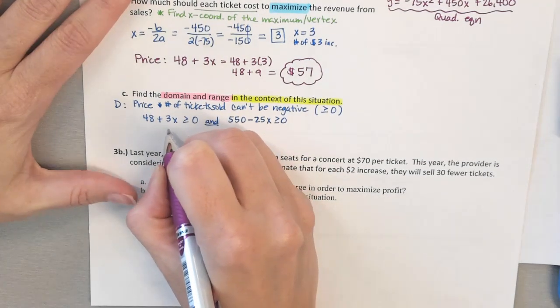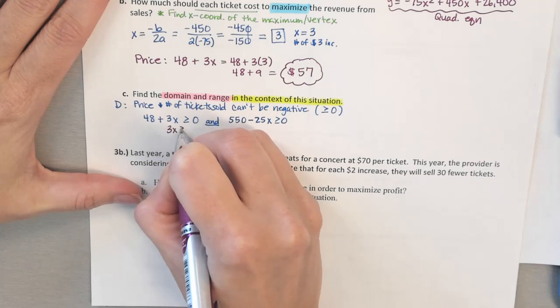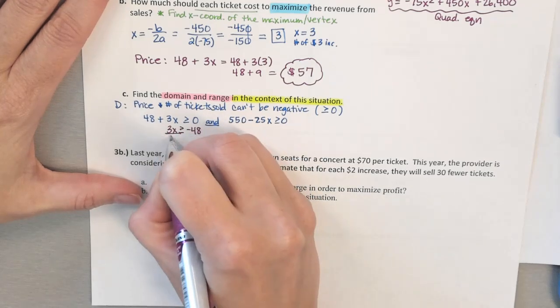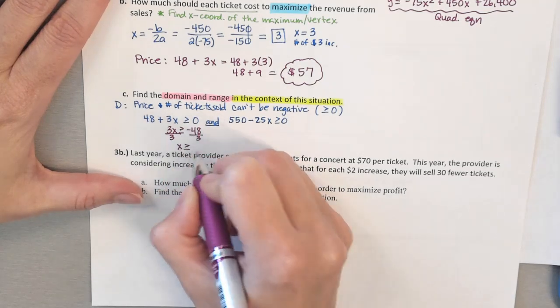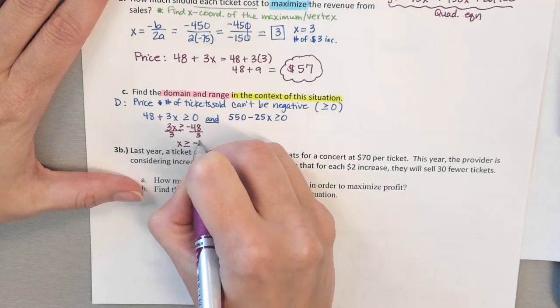So there's multiple different ways that you can solve these. I would move the 48 over to keep whatever's in front of x positive, but not a big deal if you did it the other way. Just make sure that you flip your sign.